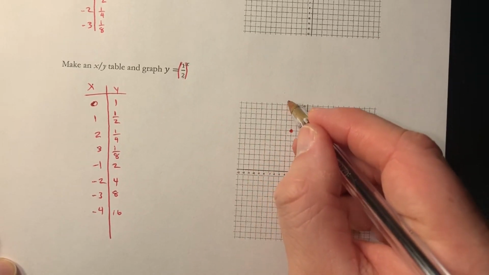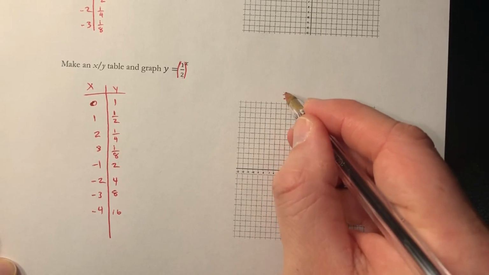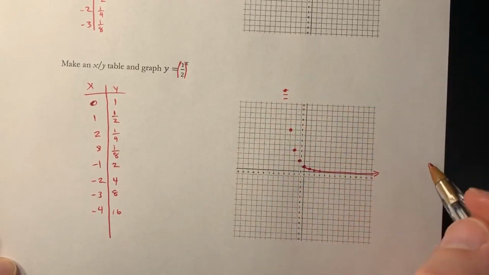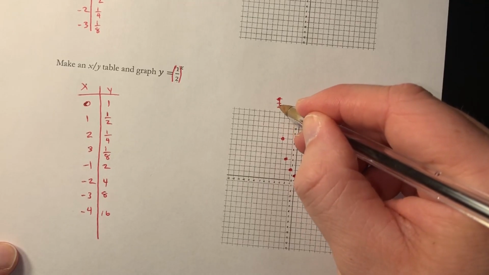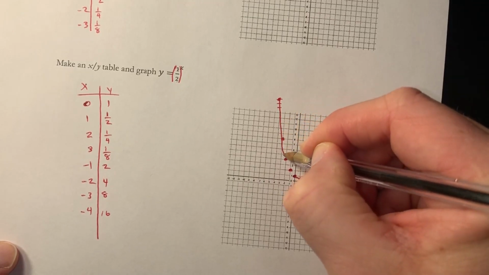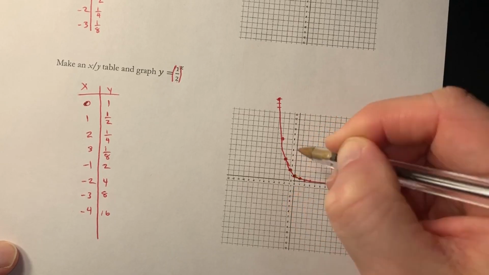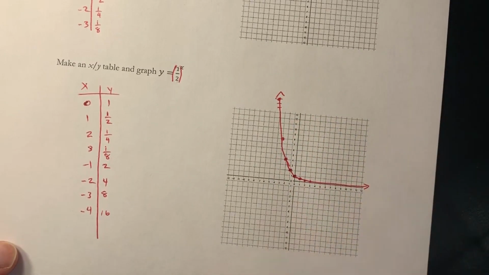And again, it only goes up to 13, so 14, 15, 16. So right about there. And then arrows on both ends.